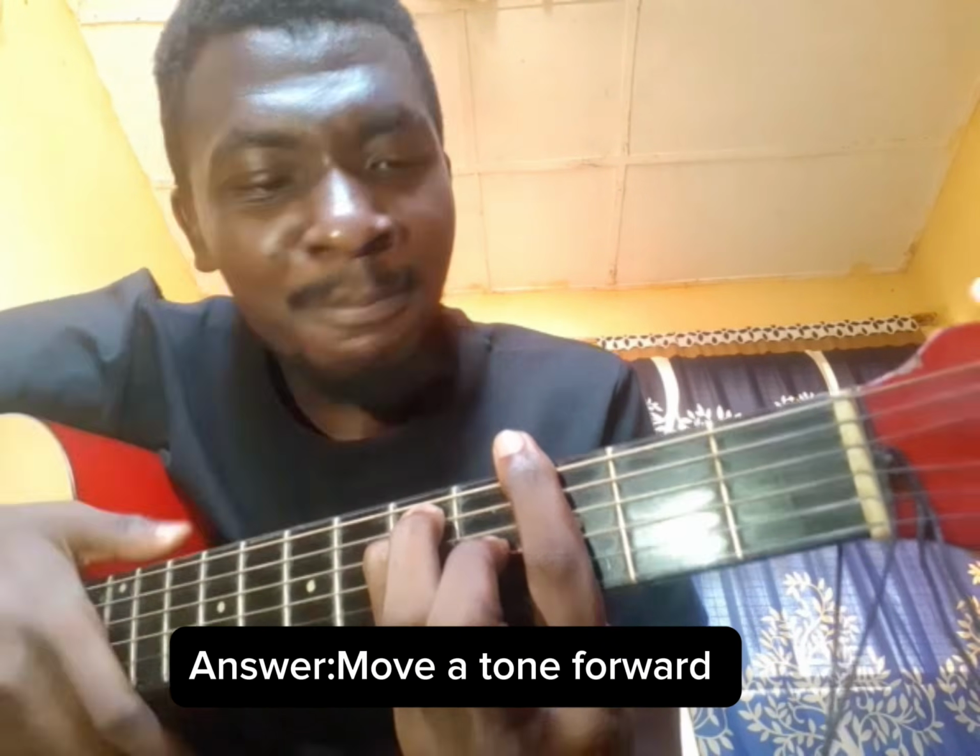In the same vein, before I say this, let me also add that if this were to be the 5th and then you want to play the 6th, what are you supposed to do? Answer me. You're supposed to move a tone, and you will be playing what?